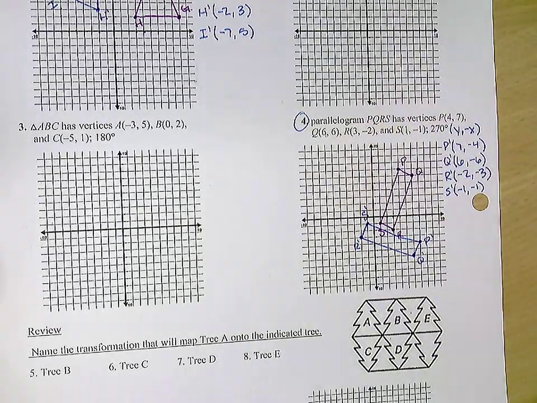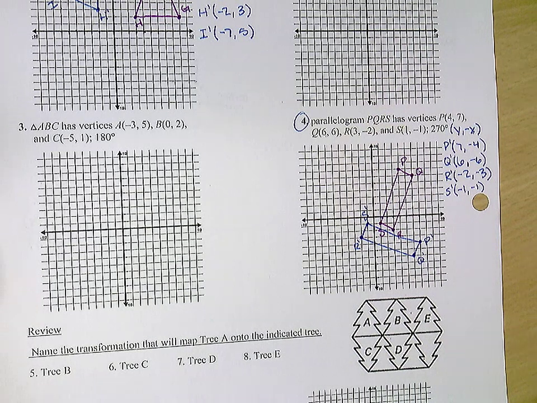Okay, so there would be my image. That would be the 270-degree rotation, and again, it is counterclockwise. Okay, questions on number 4?